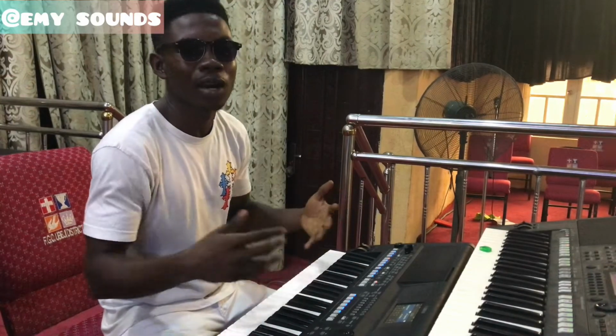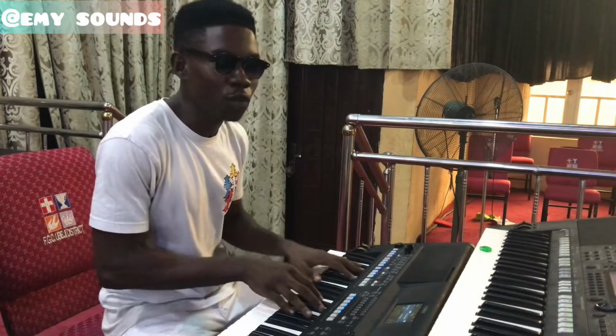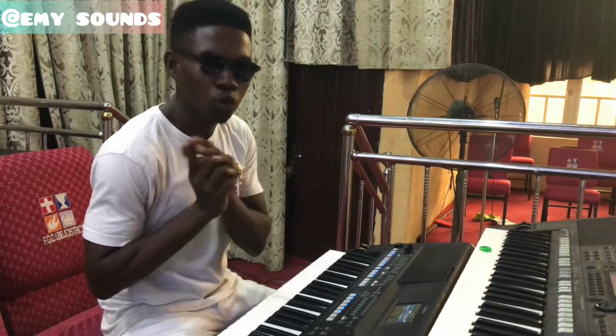And they are singing tiny banana. And you want to look for this key. What you will do, just hit one note.